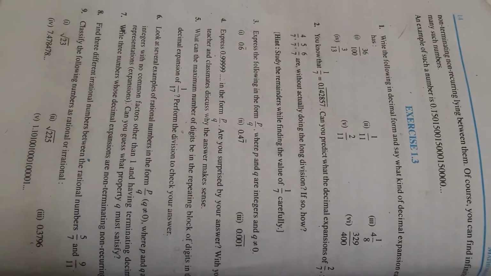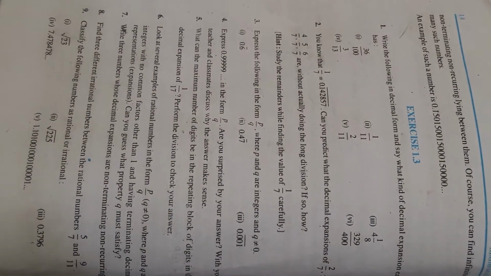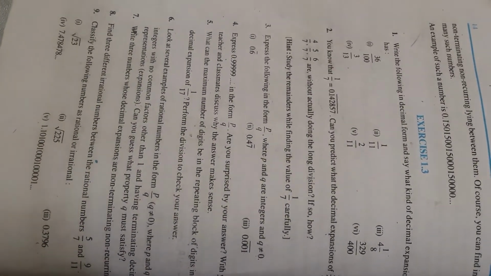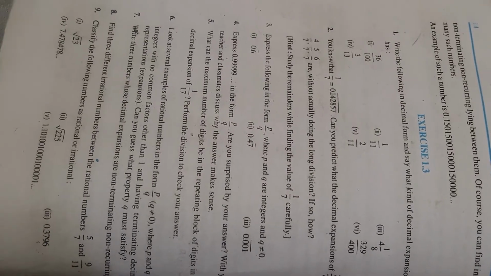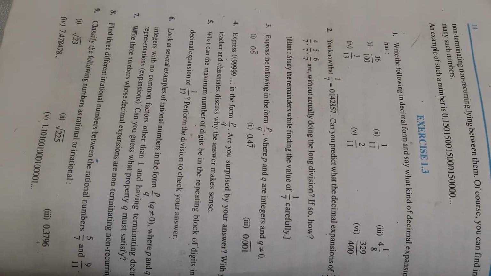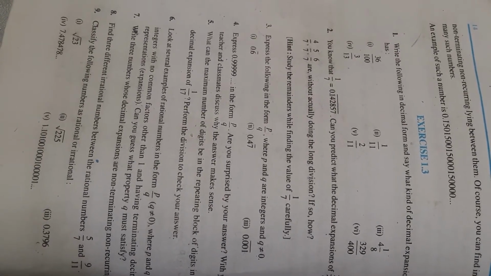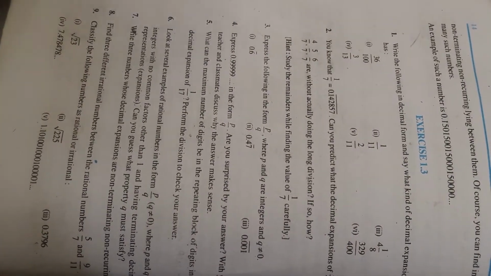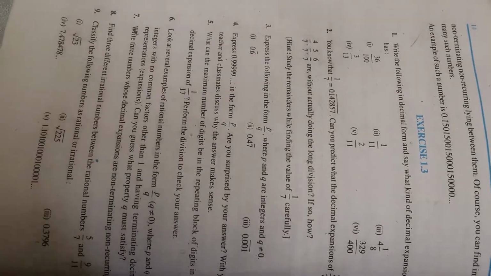So for example 1 upon 2 or 7 upon 8. Both p and q are integers and q is not equal to 0, and they have common factor 1. 1 upon 2 also has common factor 1, and both have terminating decimal expansion. So they are asking, can you guess what property q must satisfy?